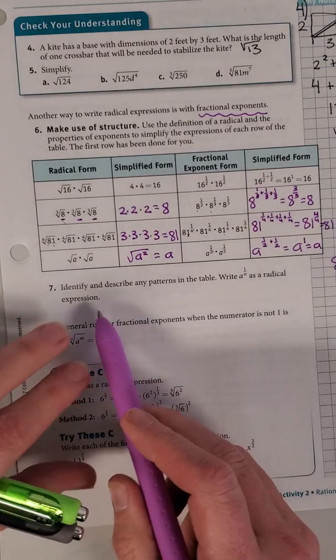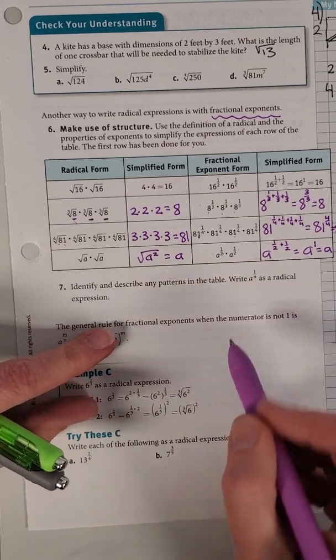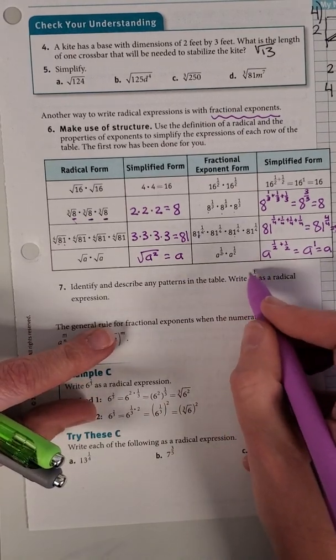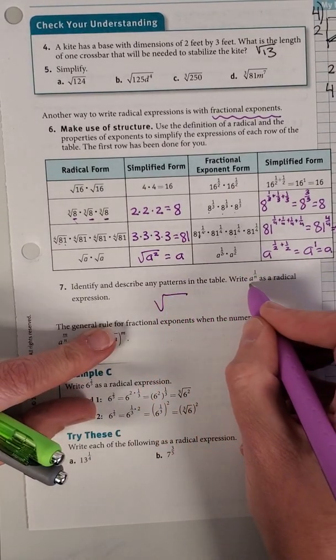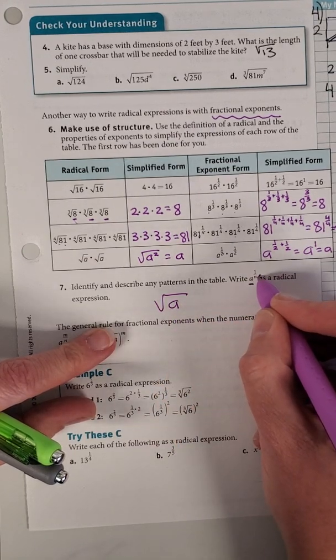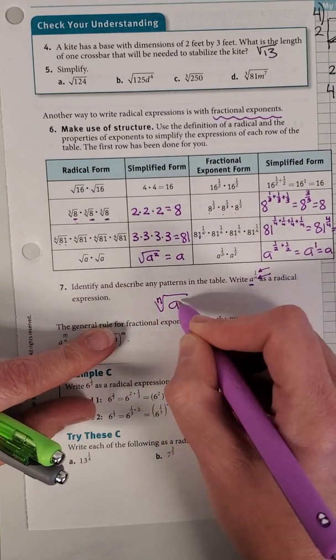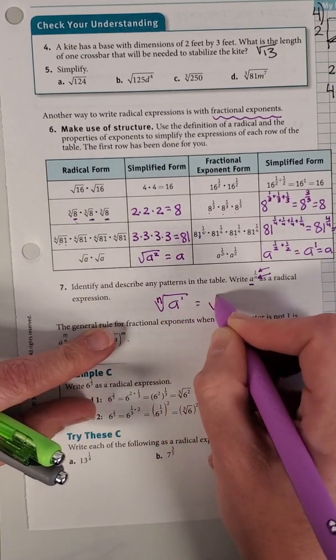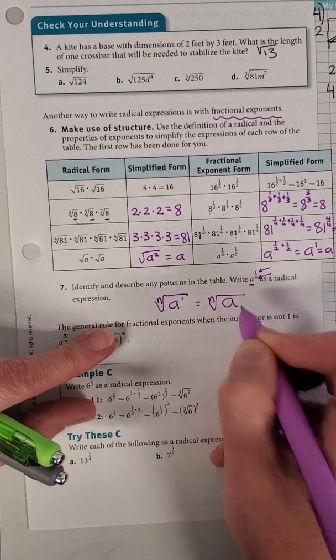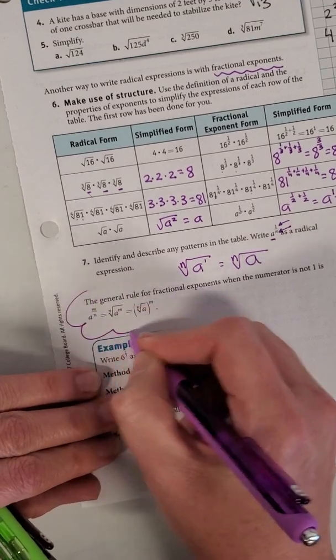So it says, identify and describe any patterns in the table. Write a to the 1 over n as a radical expression. So now we have to be able to rewrite, right? We're going to have a radicand of a, an index. Our index is the denominator, and an exponent of 1. We don't really need to write that one, so this is the nth root of a.